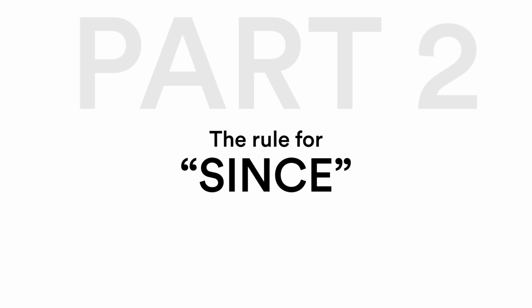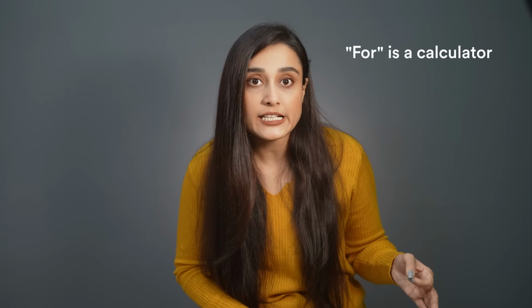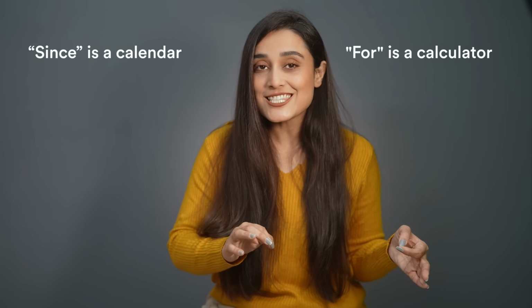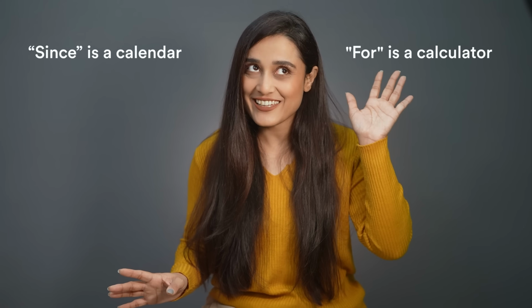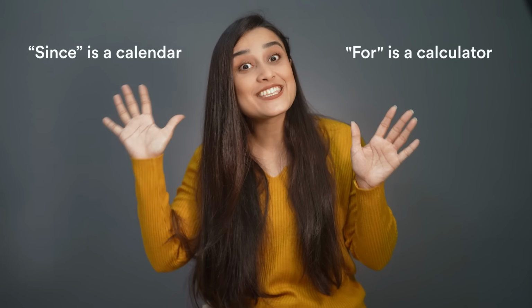Now let's come to part 2, which is the rule for "since". When do you use "since" in a statement and not "for"? Because if you mix the two up, it will be wrong, okay? They're not supposed to be used interchangeably. But many people do. If "for" is a calculator, then "since" is a calendar. Remember that, okay? For, calculator; since, calendar.